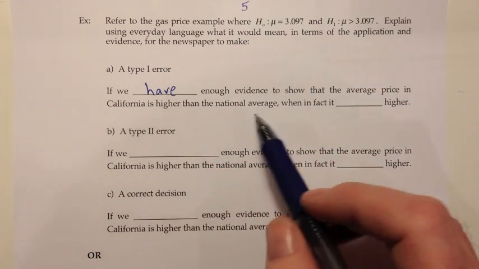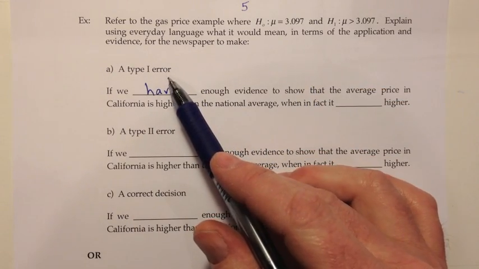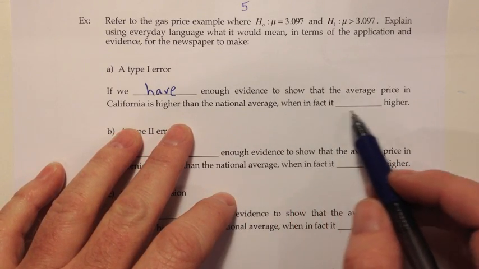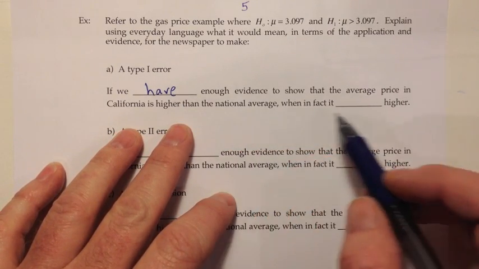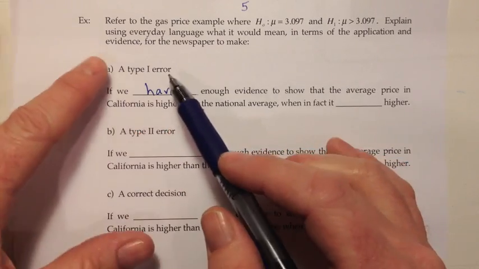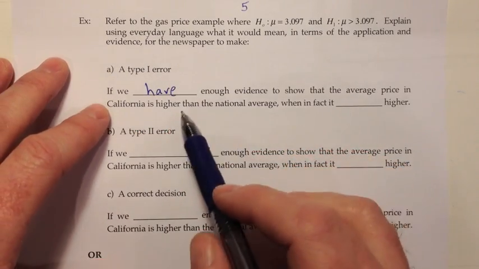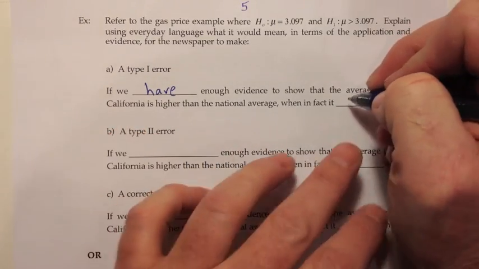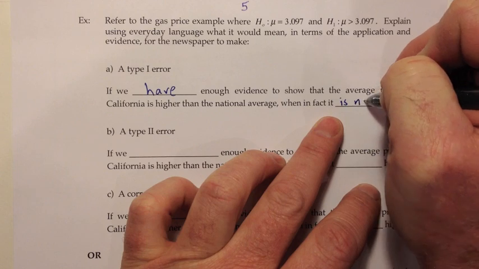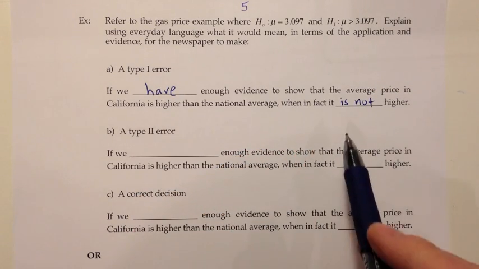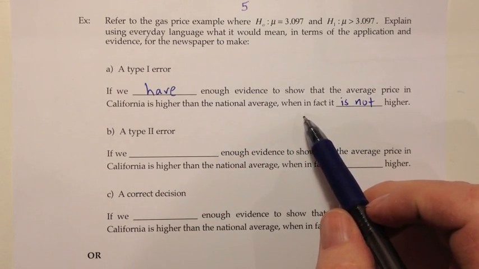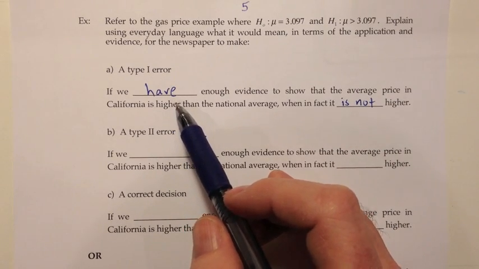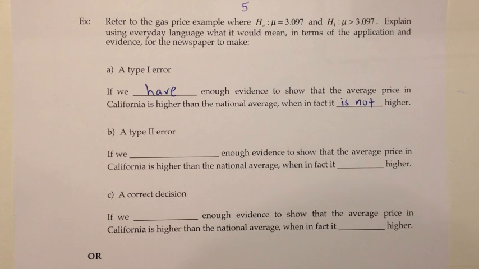In order for it to be an error, I'd have to be rejecting H0 when I should not have, when it's a mistake. So what we want for this to sound like a mistake is for this last part to disagree with our evidence. We want the truth to disagree with our evidence. When that happens, we've made an error. So if we have enough evidence to show the average price in California is higher than the national average, when in fact it is not higher, then we would have made a type 1 error. So we're saying there the truth is California is no higher than the rest of the nation, yet our evidence points us in the wrong direction. If that happens, we're going to make a type 1 error.